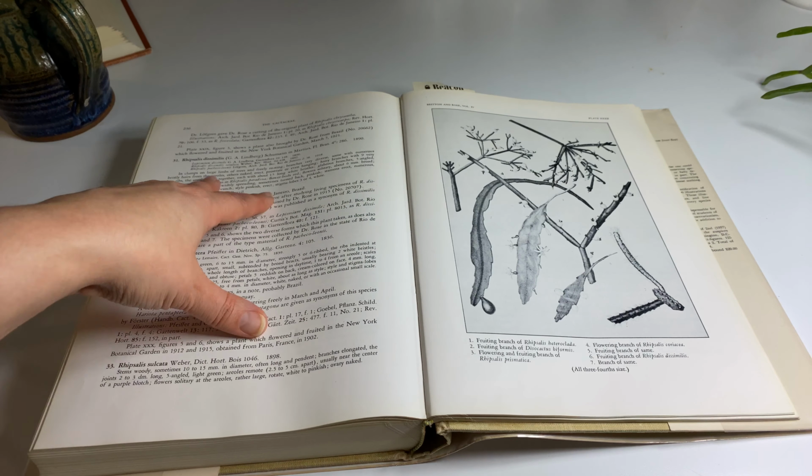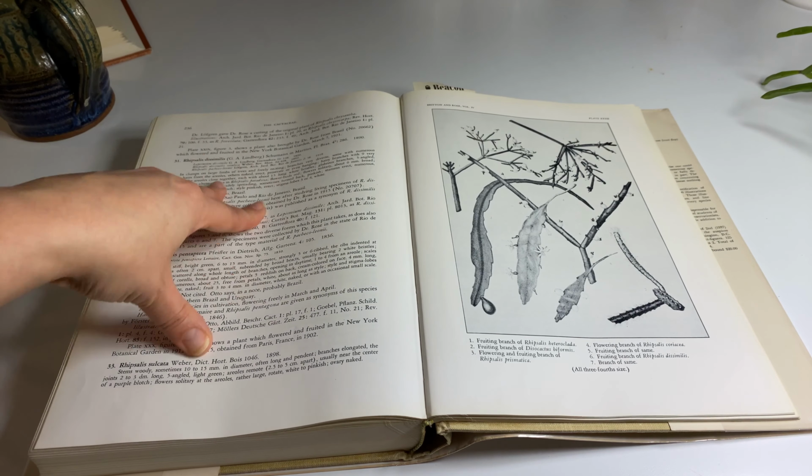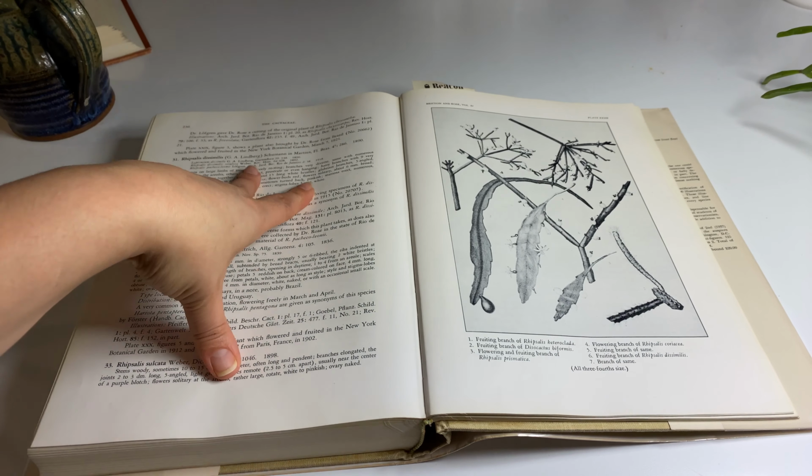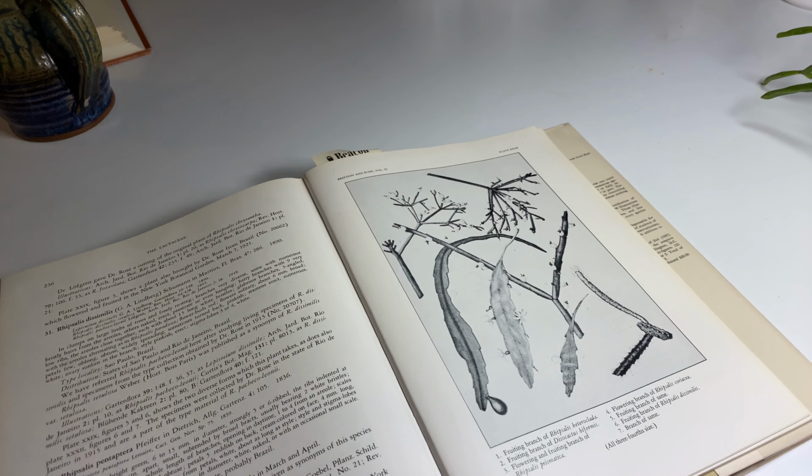But I think there are things about that description that genuinely make me believe that what was being described in this book was Rhipsalis pacheco-leonis, what we know today as Rhipsalis pacheco-leonis.